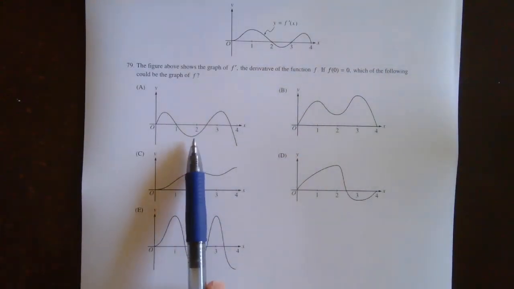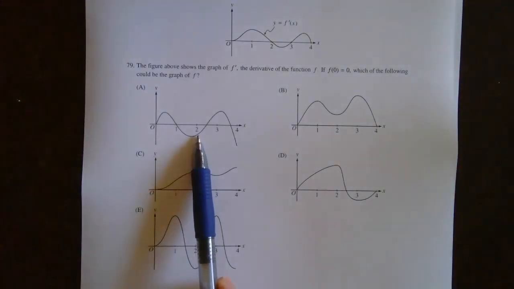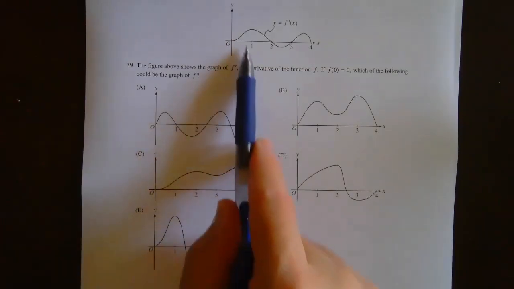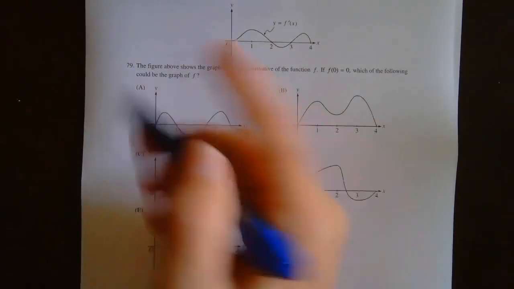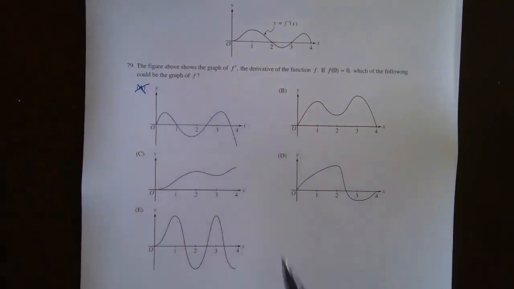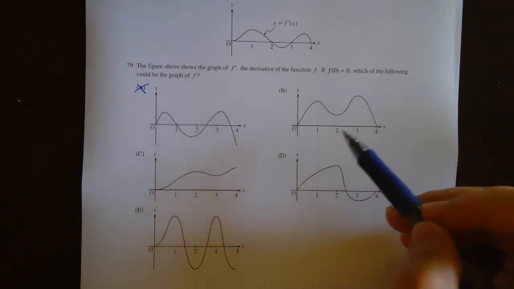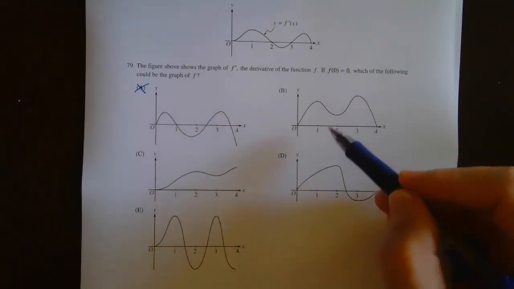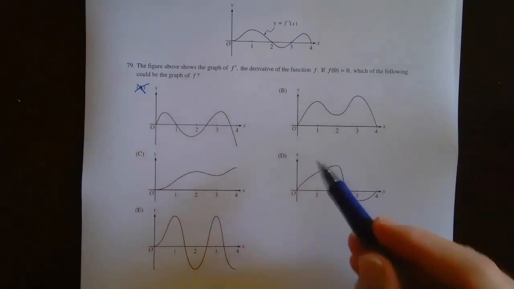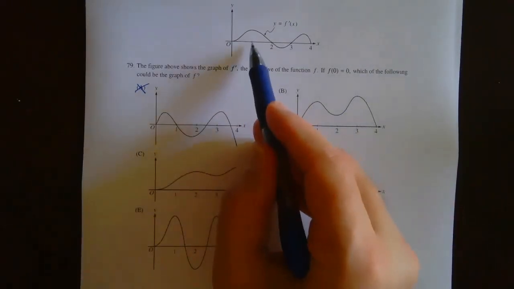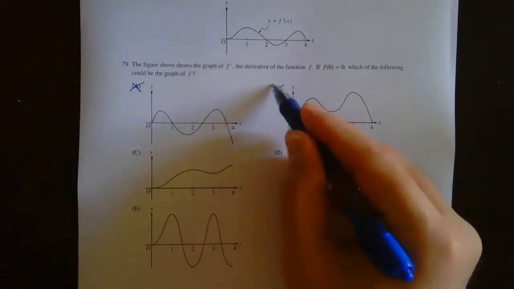So if you look right here at 2, there's not a horizontal tangent there. And there's a horizontal tangent right here in between 0 and 1, and there isn't one where it should be. So it can't be this one, so I'm going to cross that one out. I'm going to eliminate these. And then here, we have a horizontal tangent at 1, so it can't be this one because that would mean the graph would have to cross right here at 1. So it's not this one.